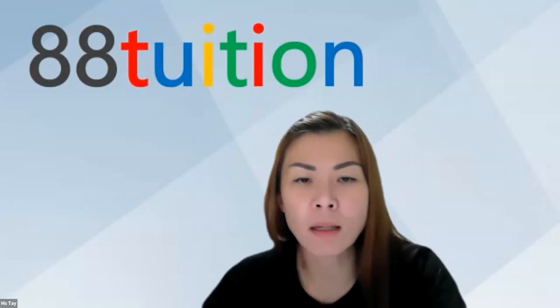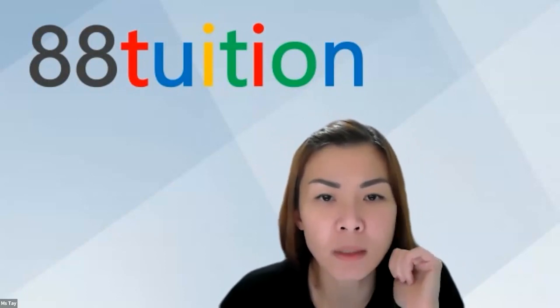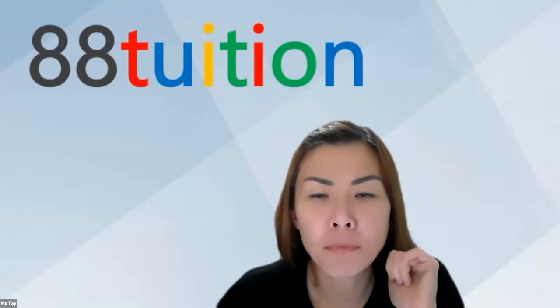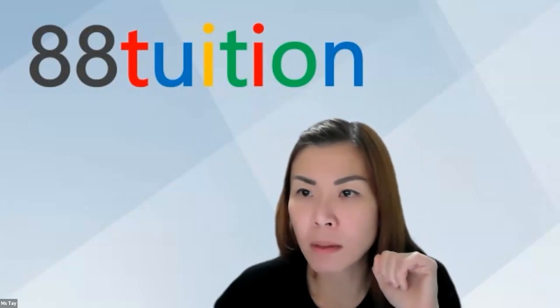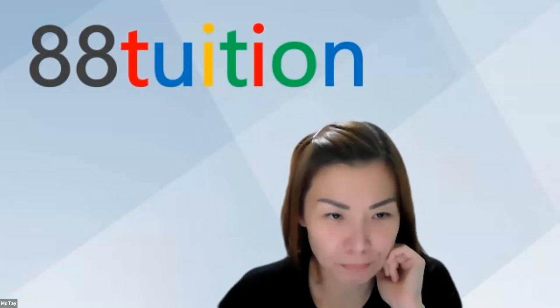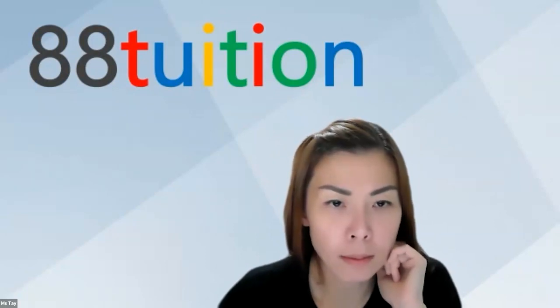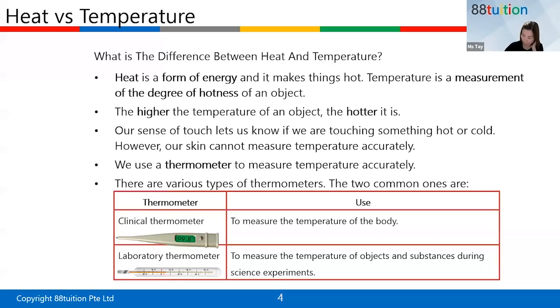Yeah. Correct. Teja is digital thermometer. Very good. Now, if you look at the slides again, in fact, this is not the clinical thermometer. The clinical thermometer should be this one.